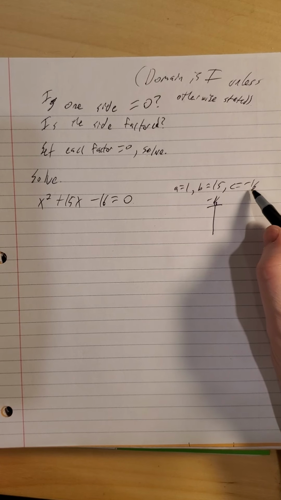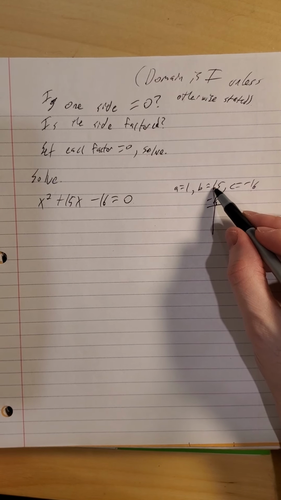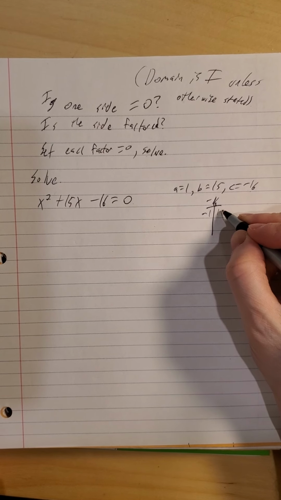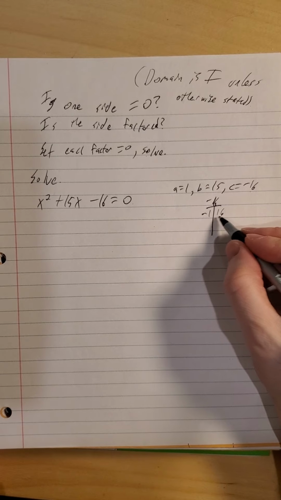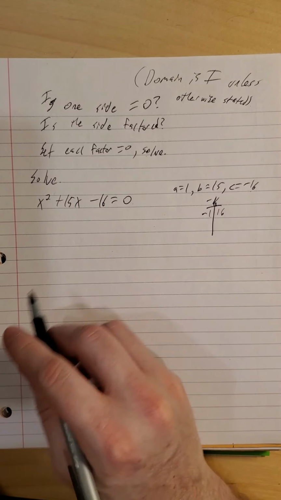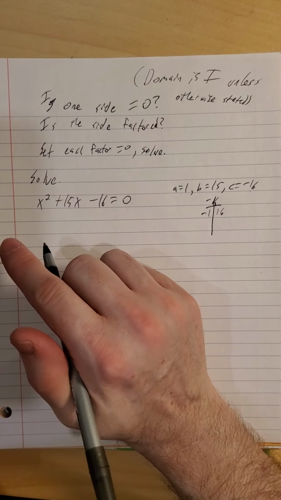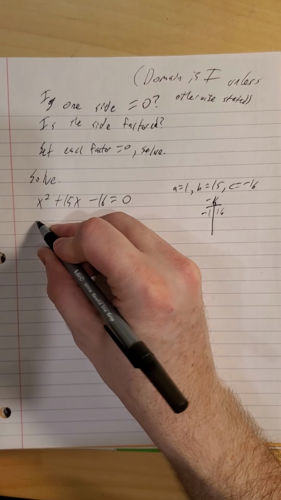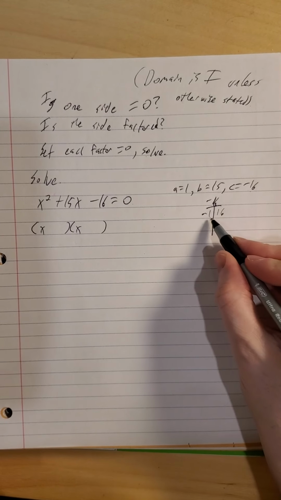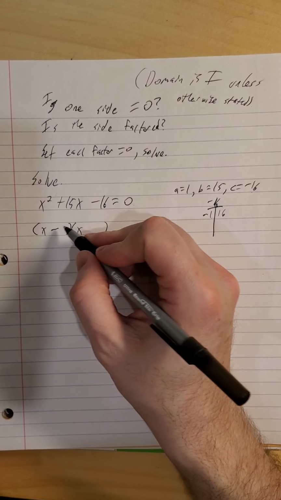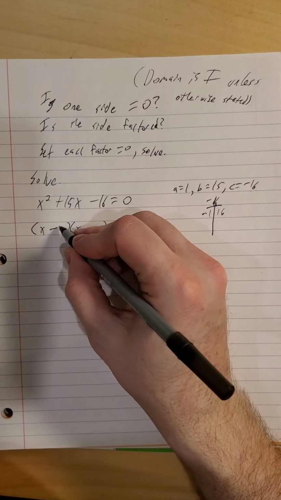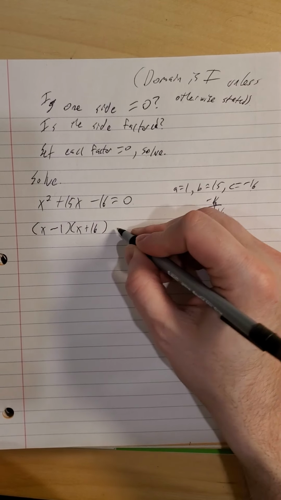Product is negative. We have one of each sign. Sum is positive. So big absolute value gets positive. Little guy gets the negative. And right off the bat, we get a -1, positive 16. Now, since our leading coefficient is 1, we can do the fast factoring of just putting an x at the front of each factor and bringing our terms over. So a -1 and a plus 16.